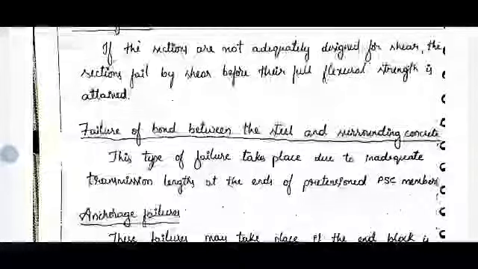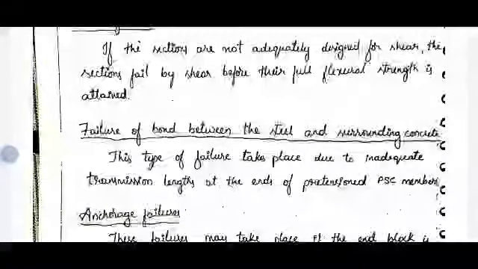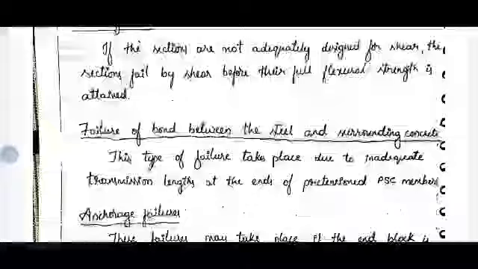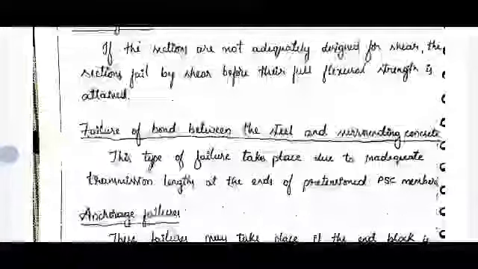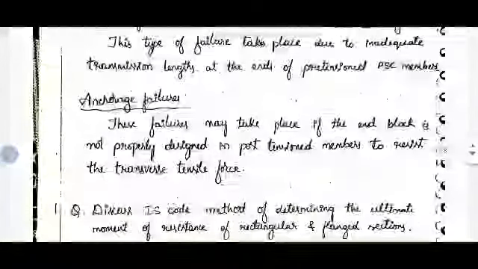There will be two bondings, and both should be proper. If the bonding is not proper, then the strength in the tensile zone, tendons will go on decreasing, and there may be chances of failure. Then anchorage failures.